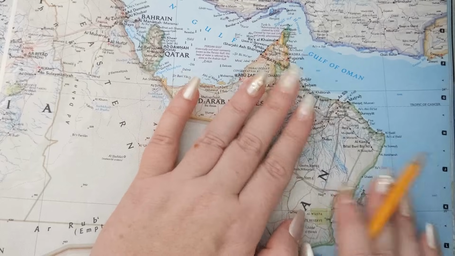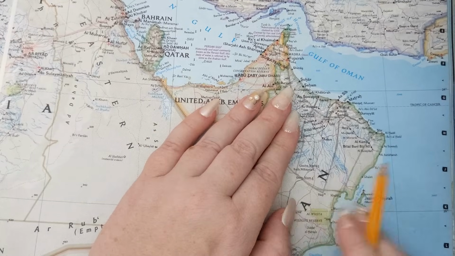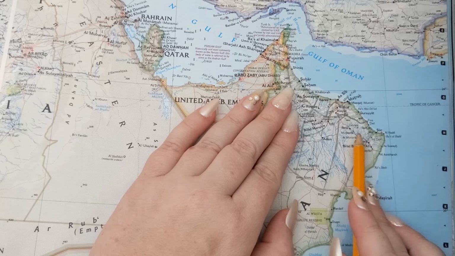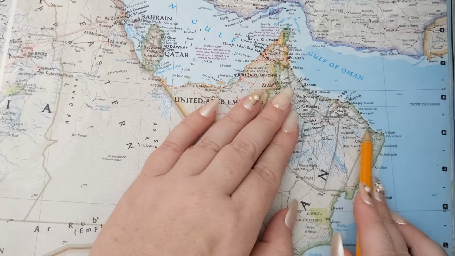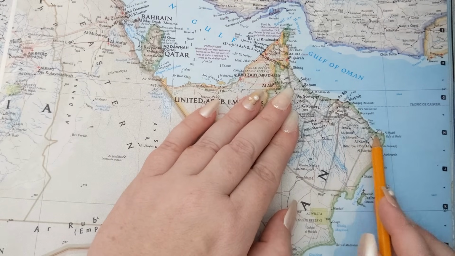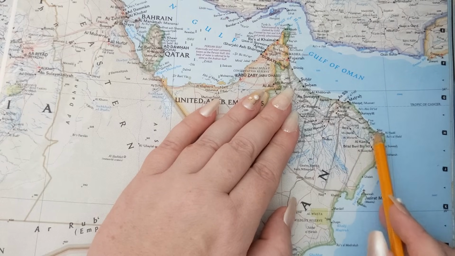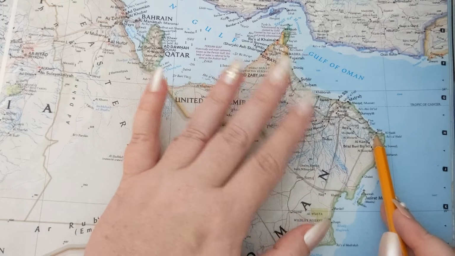But, like I said, skipping a bit ahead, we had Kalhat, which you can see right here. And then we had the city of Sur, which I'm not sure when they were founded, but I read that Sur used to be the capital of the region. I'm not sure what it was called back then.